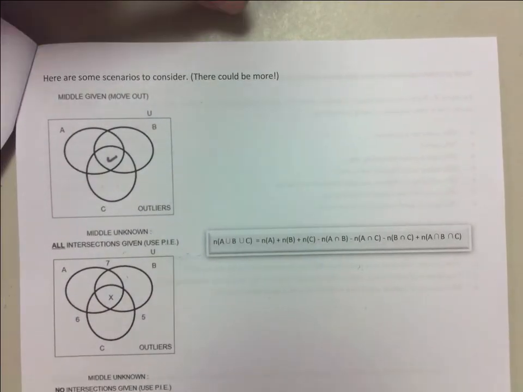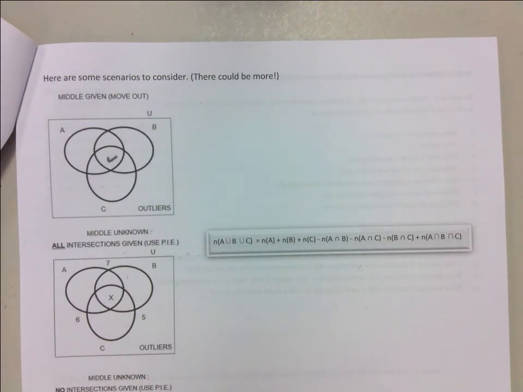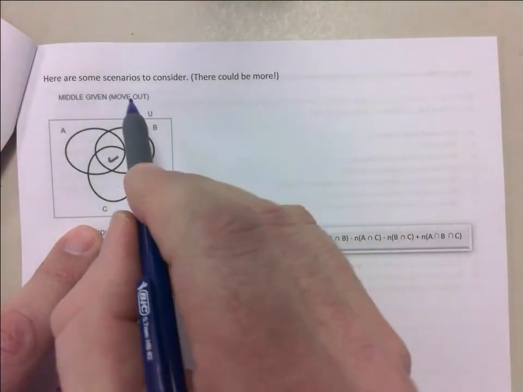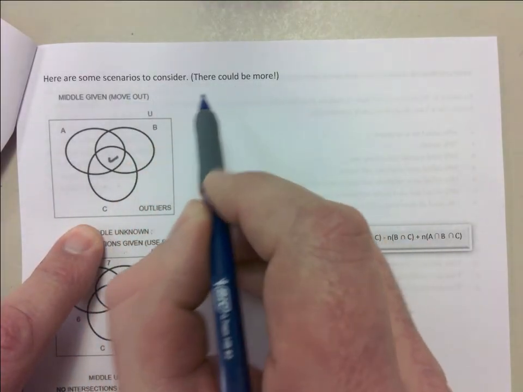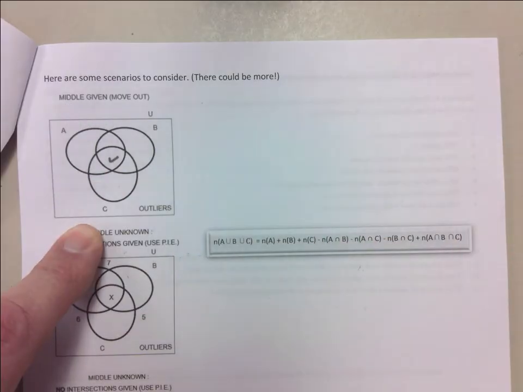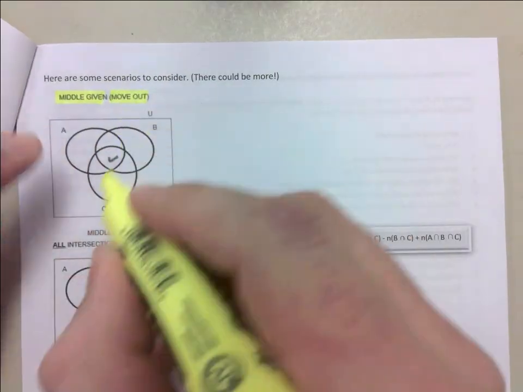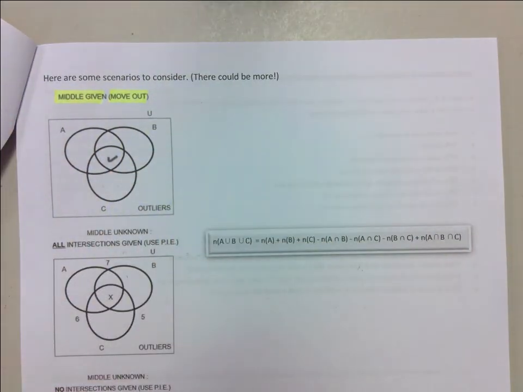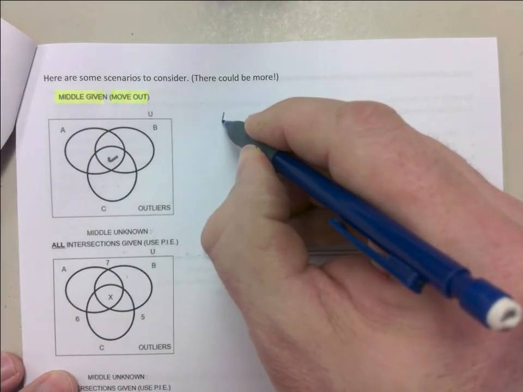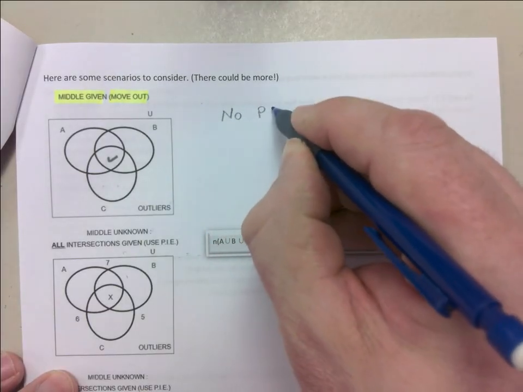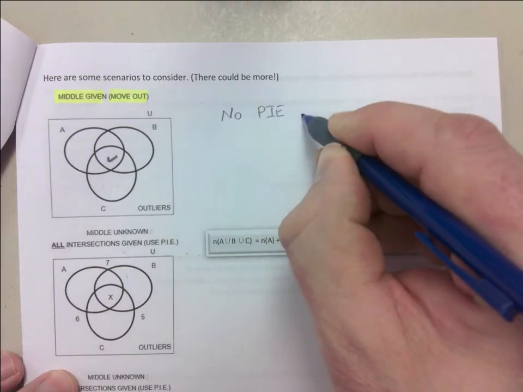Okay, this is a little crazy, the examples that you're about to see, but don't despair. I think after you've tried a few, this is more for when you review, you're like, oh yeah, I know what I'm talking about, right? So here are some scenarios to consider. If the middle is given, simply move out and fill in the rest. So I will say this, no pi required.